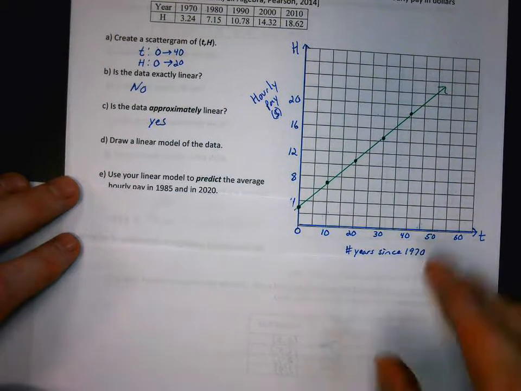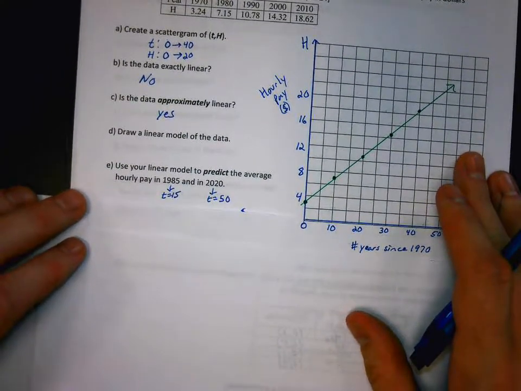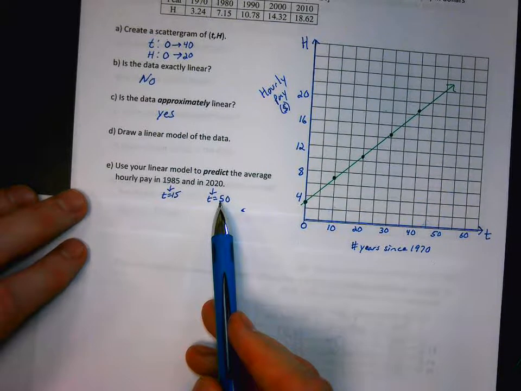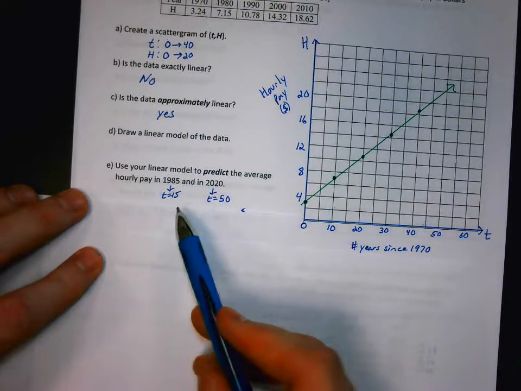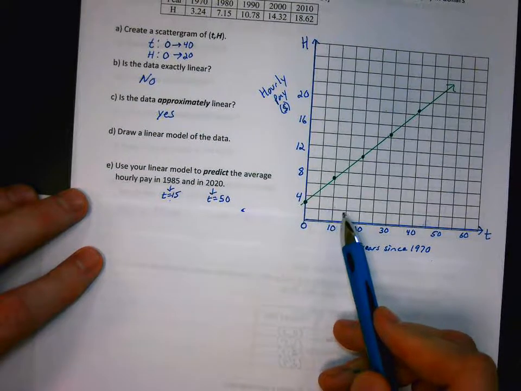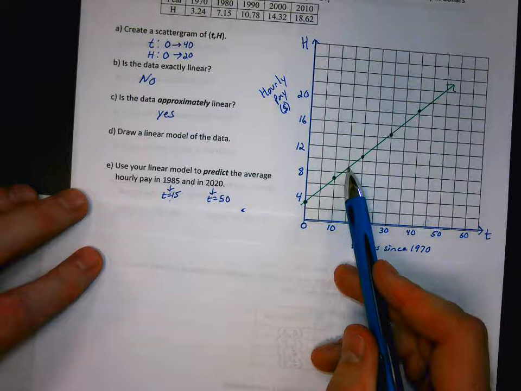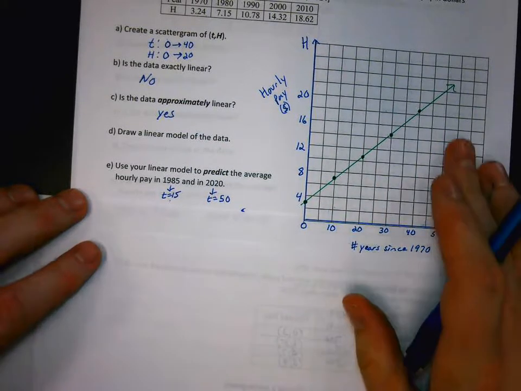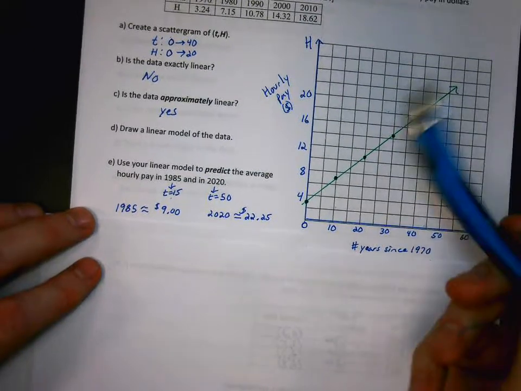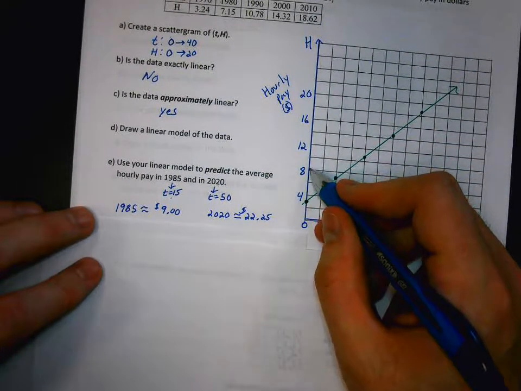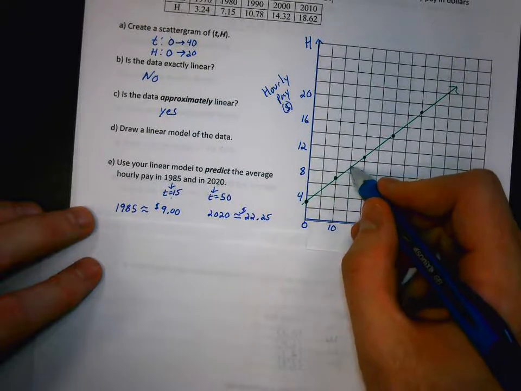So 1985 would be a t value of 15. 2020 would be a t value of 50. So when t is 15, it looks like we go up and hit the graph almost halfway up here. So we might estimate that to be about $9. Right around here, about $9, because this is 10 right here. So 8, 10, halfway up would be about 9.